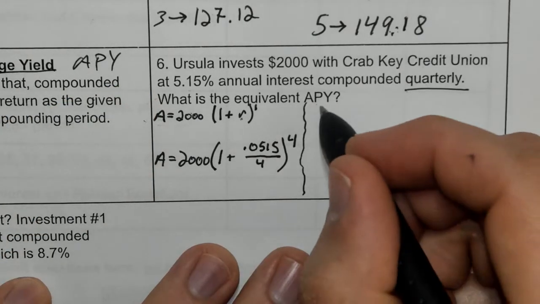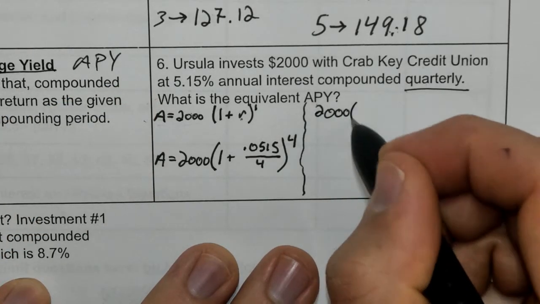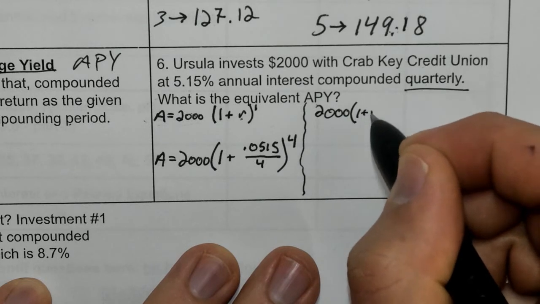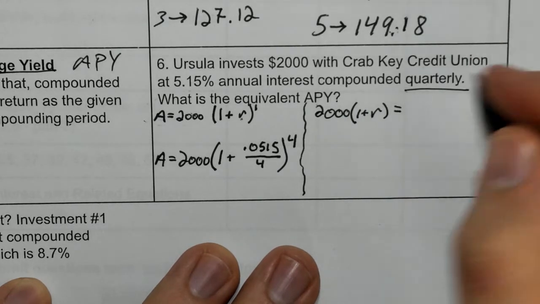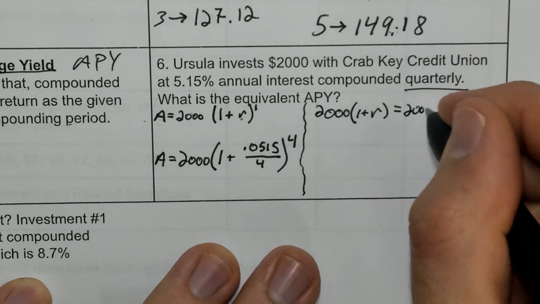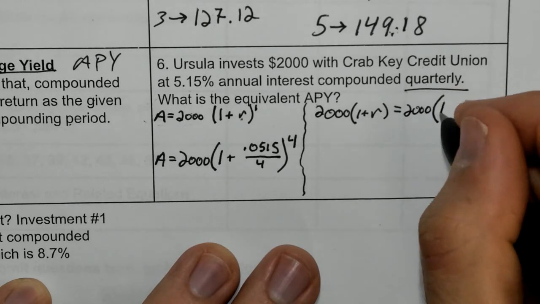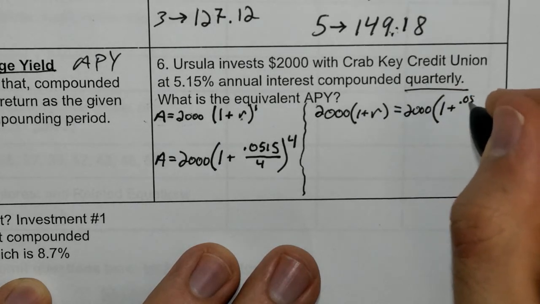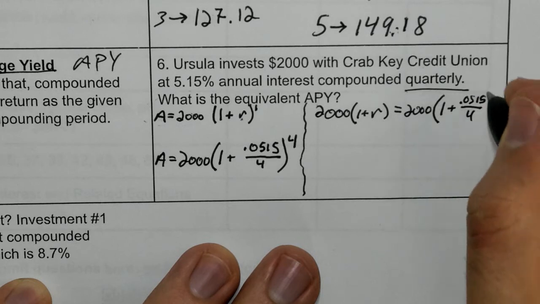So I get this: 2,000 times 1 plus r is equal to, sorry, I didn't give you much space here, 2,000 times 1 plus 0.0515 divided by 4, raised to the 4.